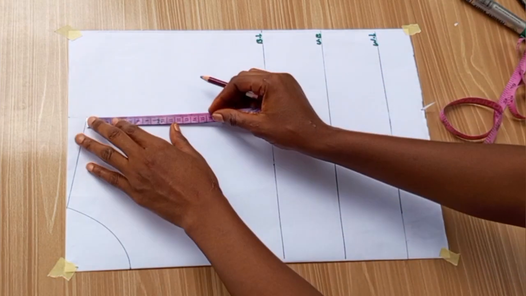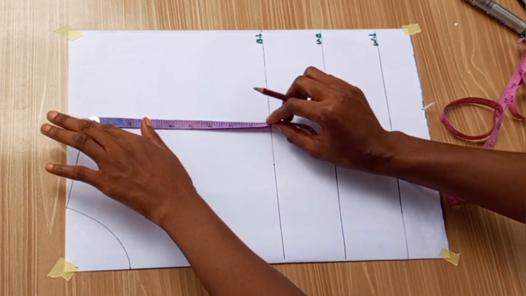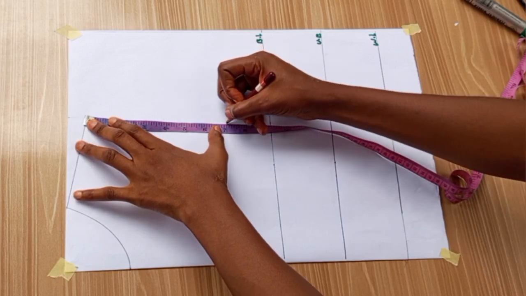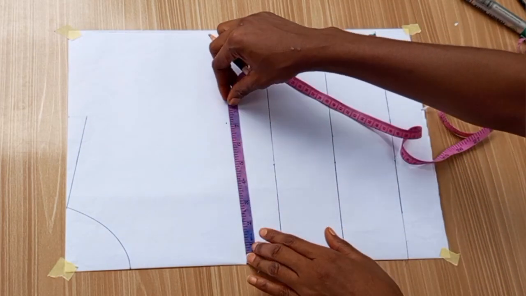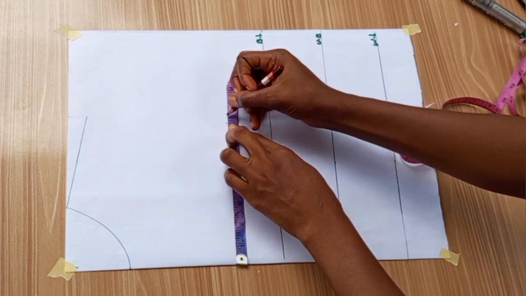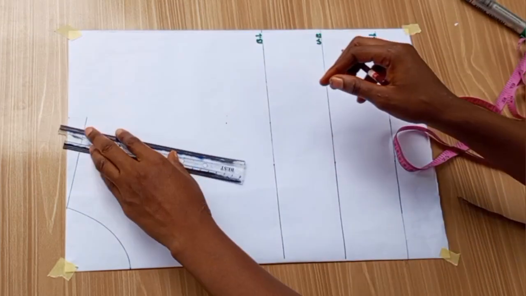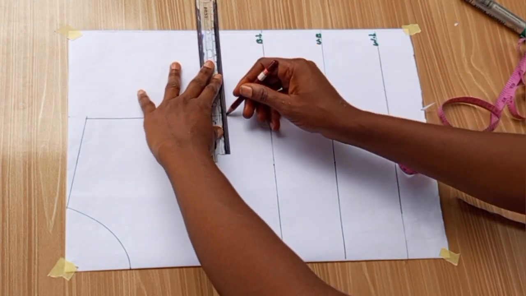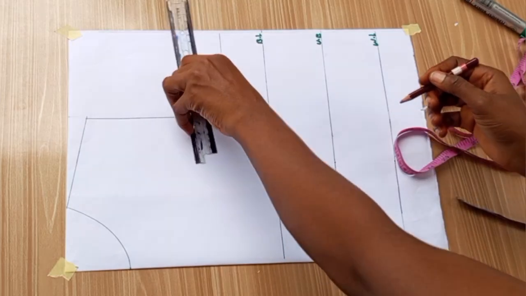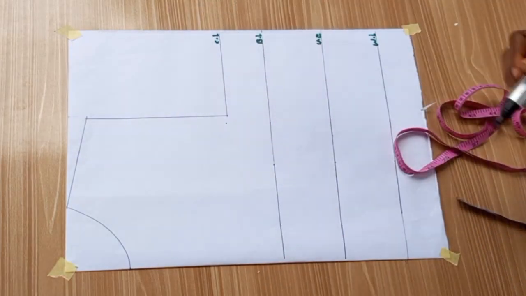So the next thing is to get our arm length. How to get your arm length: divide your bust by 6, then add 1.5 inches to it. To get a straight line, I'm going to make sure I have my shoulder measurement, which is 7.5 at this point here. So I'll go ahead and connect those 2 points together, then I'll extend the line across as well. So this now becomes our chest line.